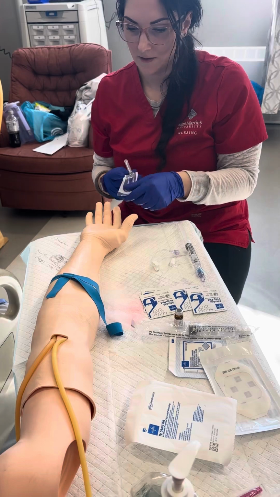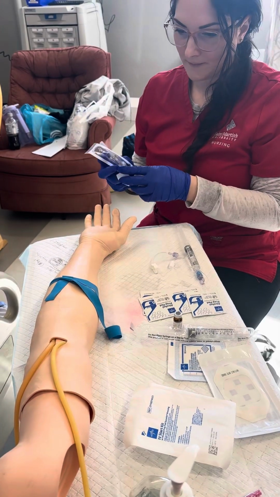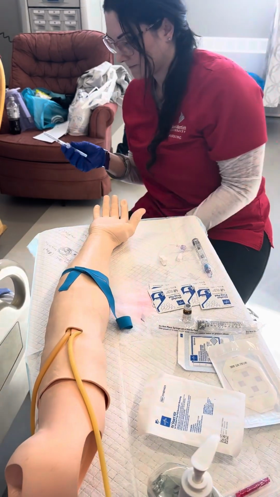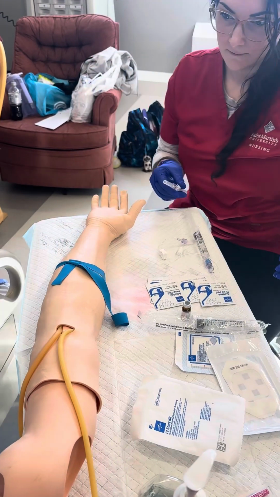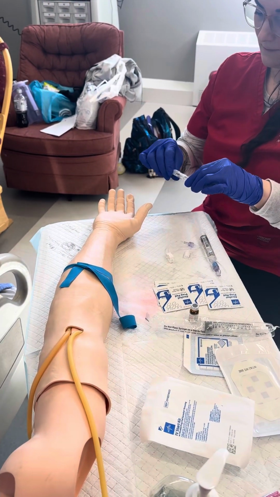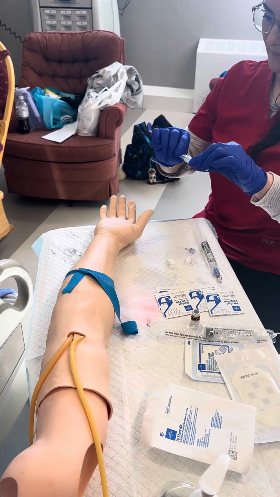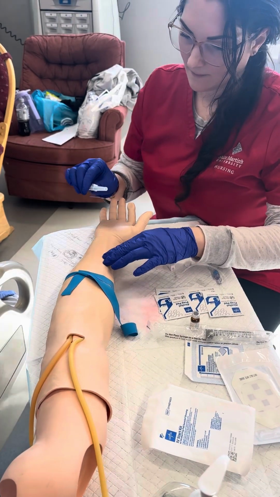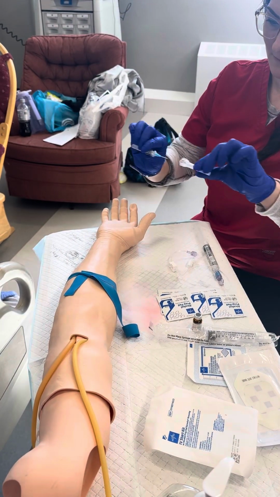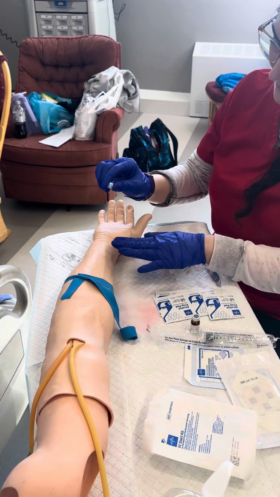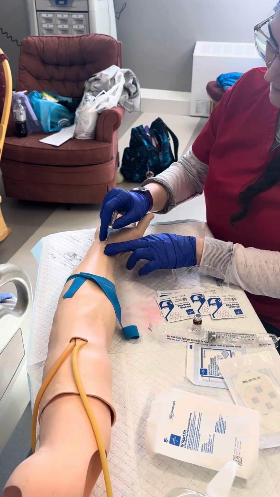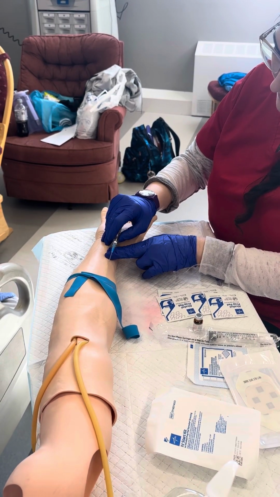Okay, assess your radial pulse again. Pull down.